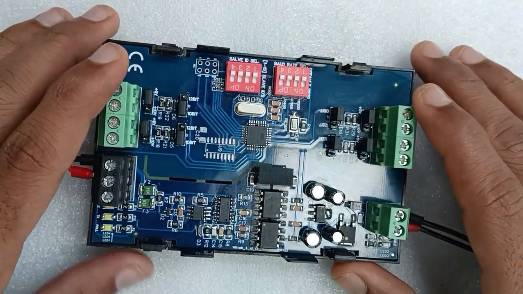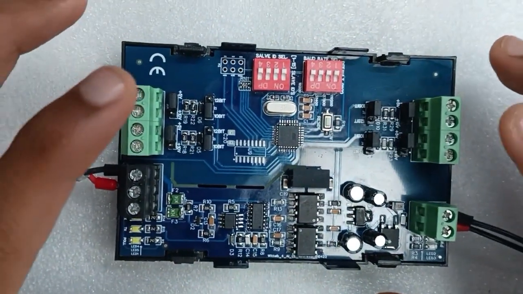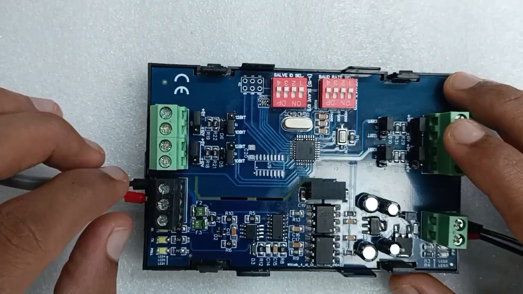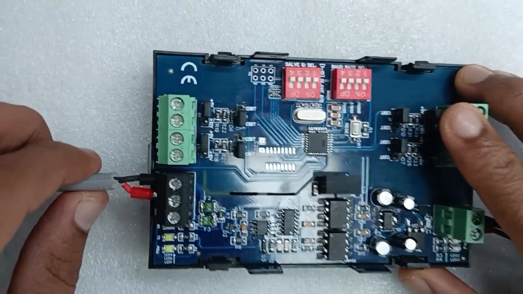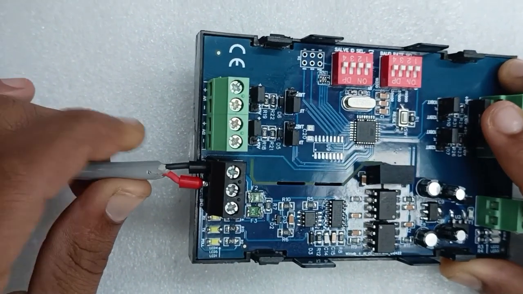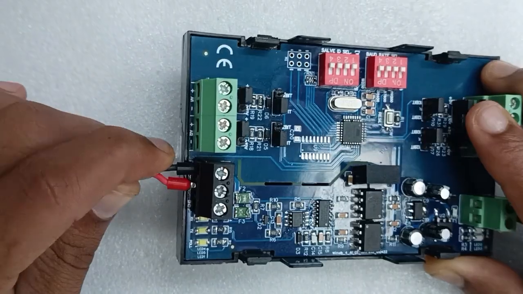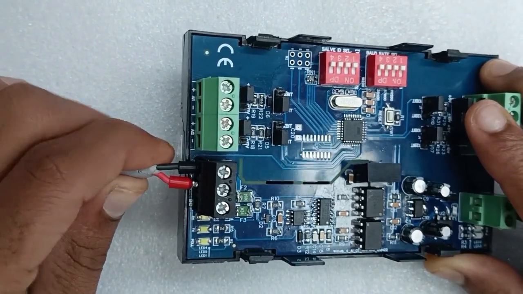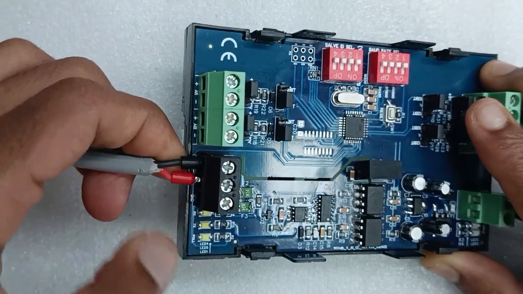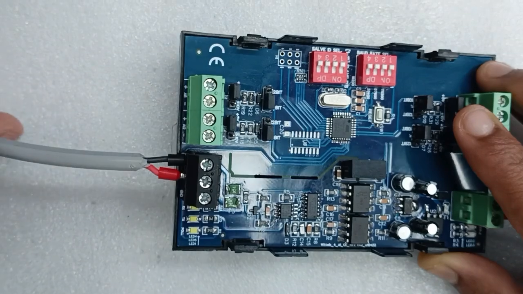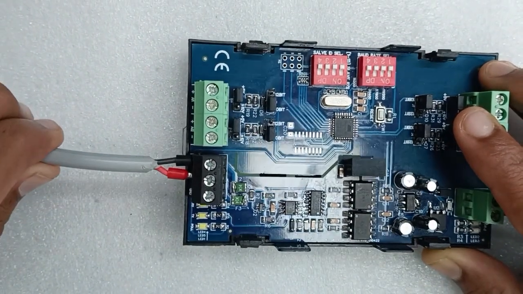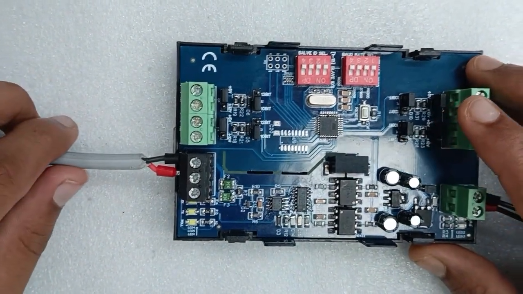Now let's see how to configure this 4AI model. Here we have the Modbus part, and we have connected this Modbus with the cable. Black is for the negative and red is for the positive. On the board they have mentioned B for negative, A for positive. So we connect this RS485 with the cable to the PC.